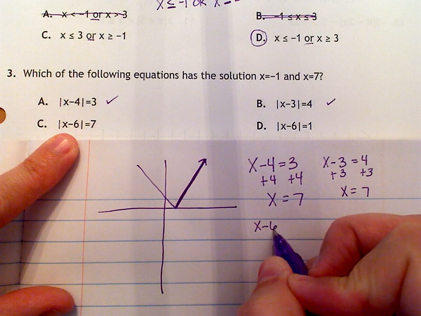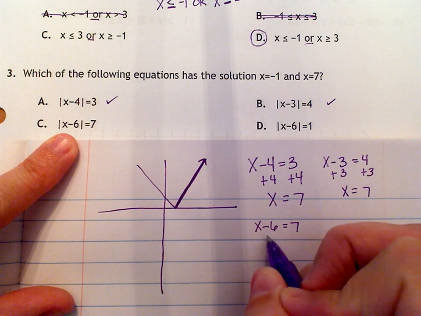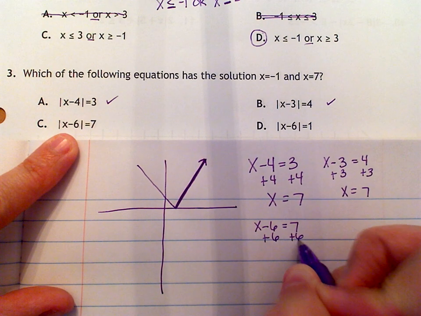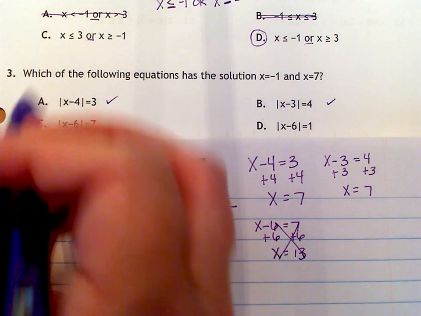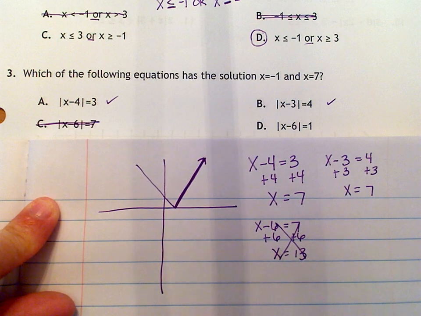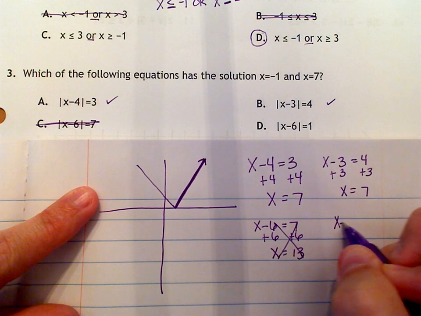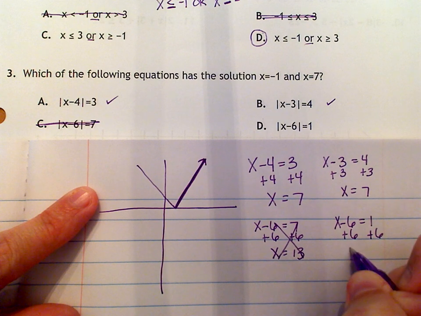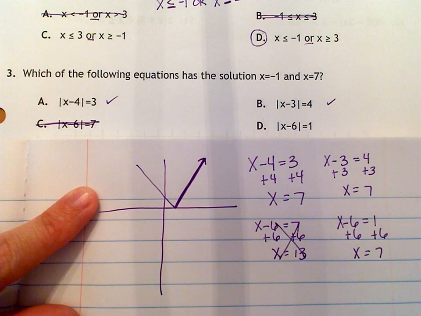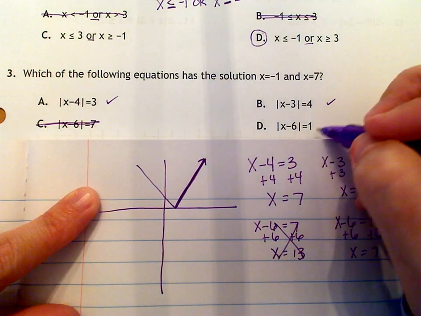The x minus 6 equals 7. Well, when I add 6 to both sides, look, I don't get 7, I get 13. So it can't be that one. So we can rule that out. And then the last one is x minus 6 equals 1. And when I add 6 to both sides, I get 7. So it could be that one.